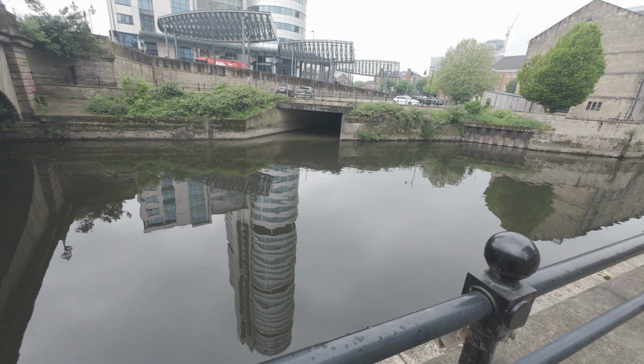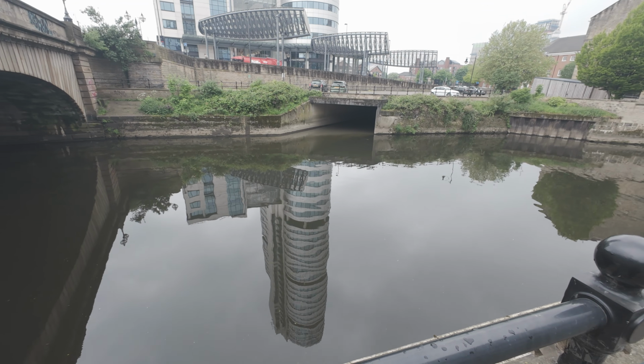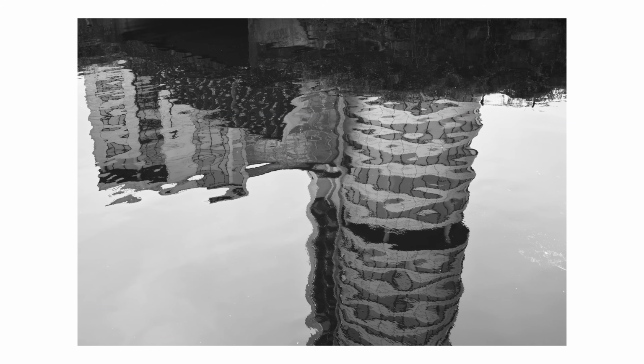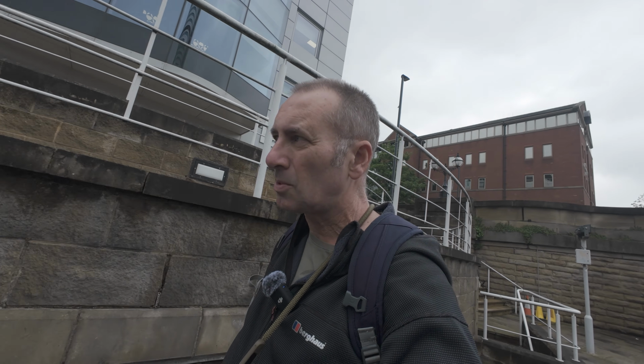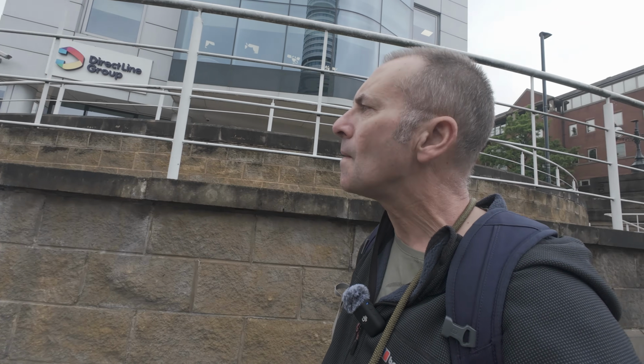There we go. I managed to get down the steps. There's this reflection here. That security guard's just going to be around this corner, I reckon.